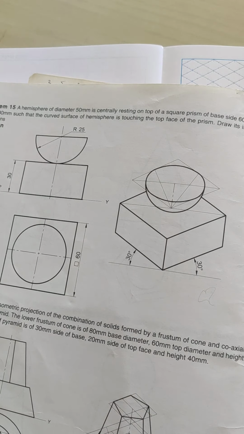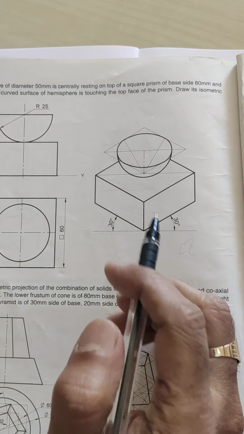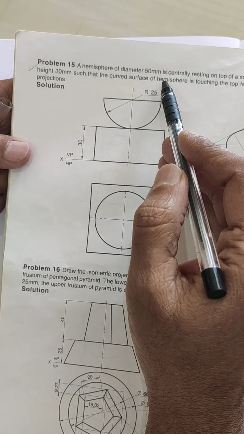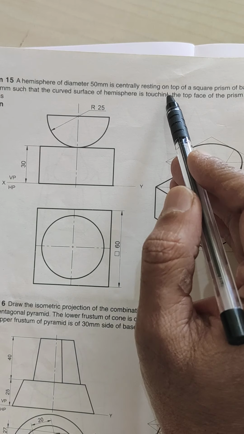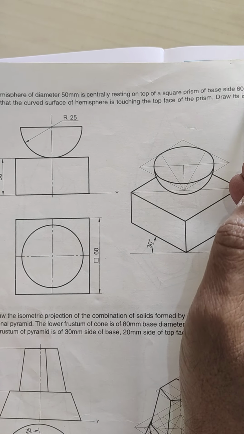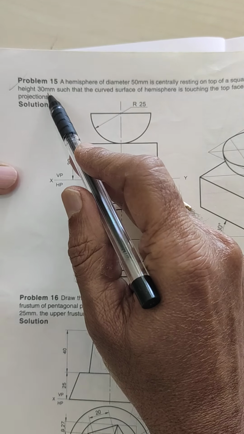Morning. Let us do two more problems on isometric today. This is a hemisphere of diameter 50 centrally resting on top of a square prism of 60 mm and 30 mm.